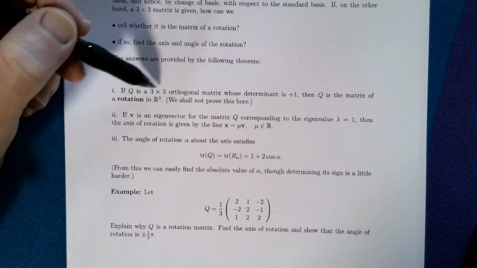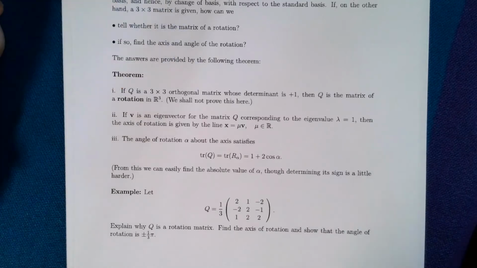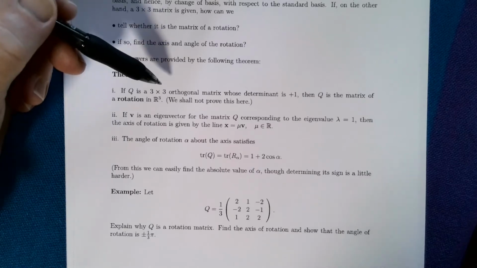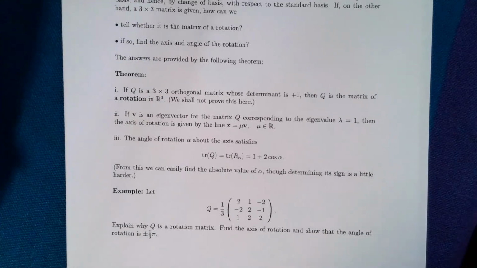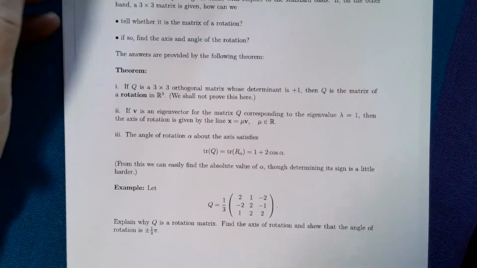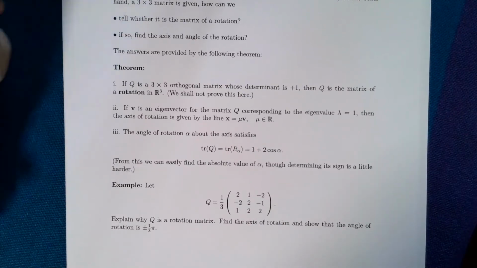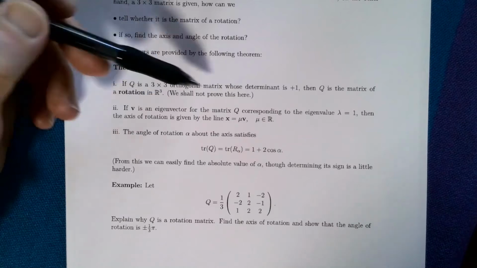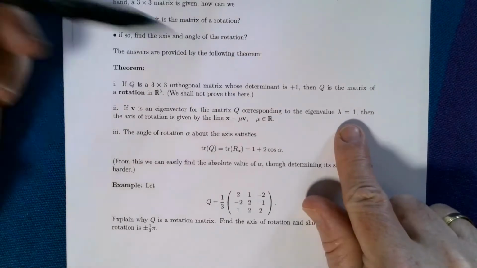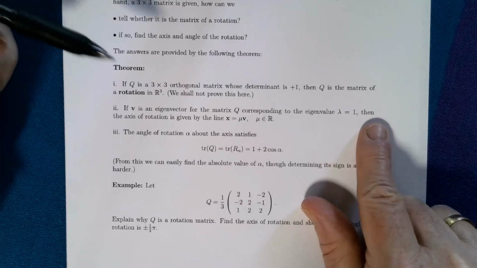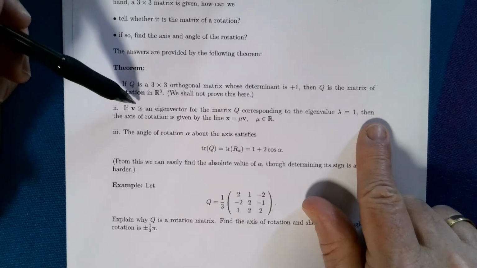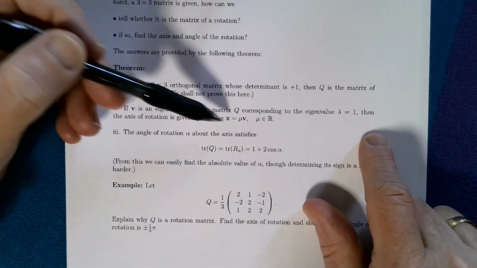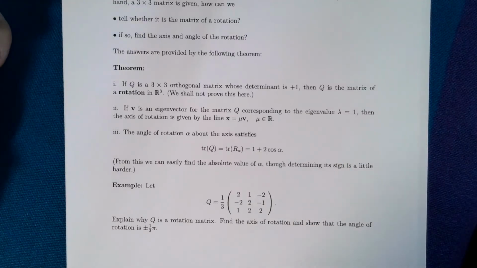So if Q is a 3 by 3 orthogonal matrix, and it's got determinant 1, then Q is a matrix of rotation in R cubed. Now I'm not going to prove this here. You need to look at some textbooks to get a detailed proof of this. If V is an eigenvector for this matrix Q corresponding to lambda equals 1, then that's going to give me the axis of rotation, because then QV will just equal V, so it won't move, and the axis of rotation is just given by the line x equals mu V, where mu is a real number.